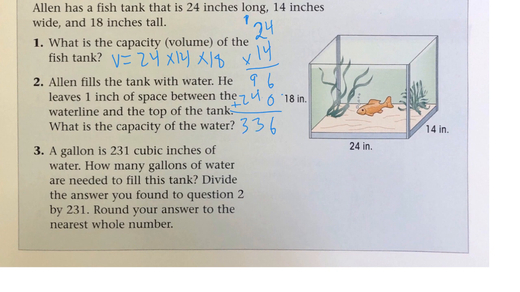If we added 24 to that, it would bring us back to 360. So we were just 24 too high when we multiplied 15 times 24. But we still have to do the 18.